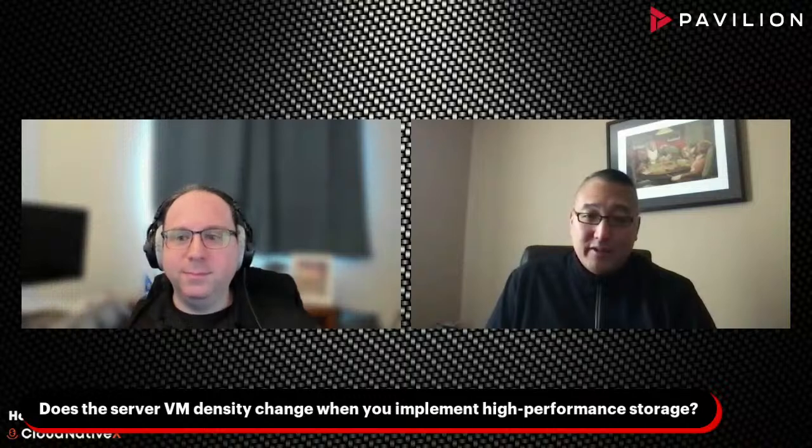Does a server VM density change when you implement high performance storage? Yep, we just answered that one. But realistically, without good storage, you may be able to do 2-to-1 vCPU overcommit and maintain a reasonable density. With really good storage, we see double, sometimes triple, sometimes even higher densities than that. You can't do that on inferior storage.